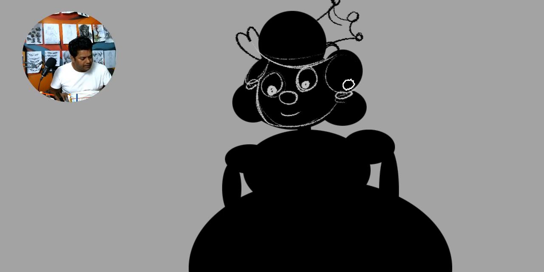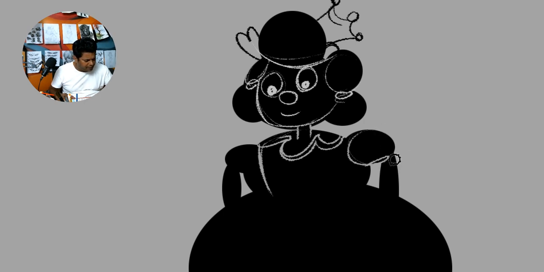You just imagine your character. You can put the body, you can put this character's design, dress, whatever you want, because it's black only, right? Whatever you want, you can do any design on it.